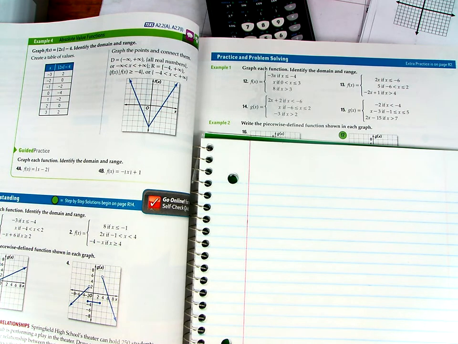We took a little break on Friday and we practiced graphing linear equations again.